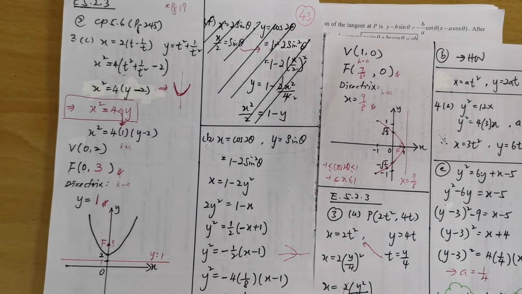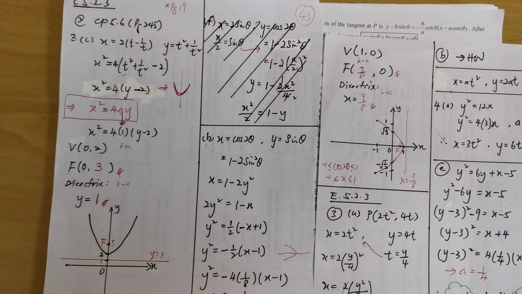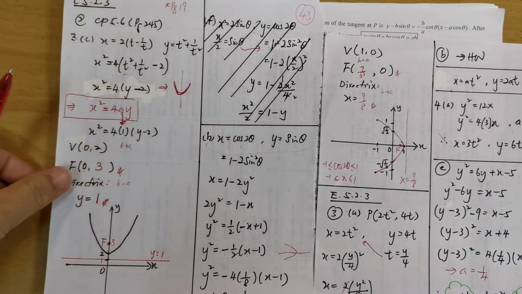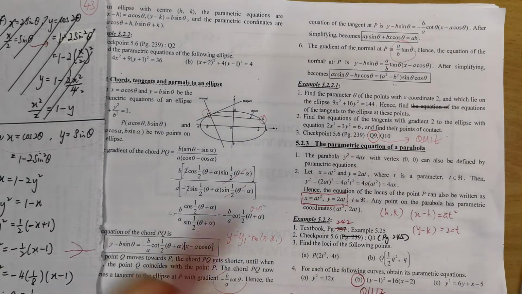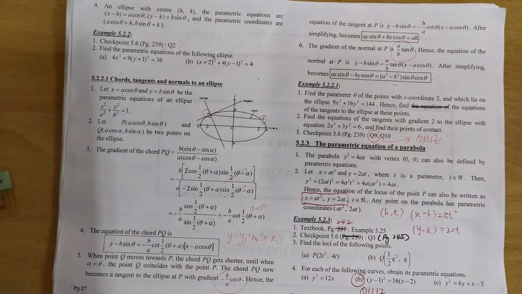All right, so this is question 3. So I discussed C and B. Okay, so the rest you do as homework.